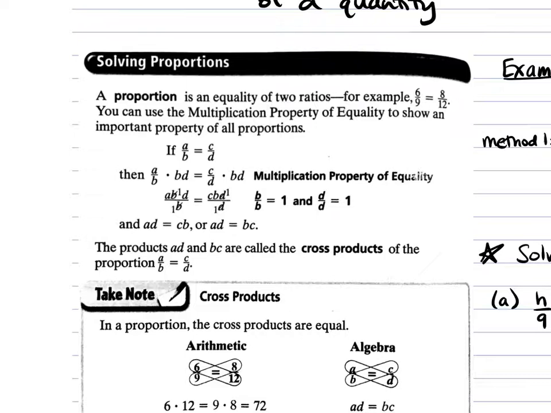So a proportion is an equality of two ratios. Remember, ratios can be written as a fraction. So here, if we have A over B equals C over D, this is an equality of two ratios. This is a ratio, this is a ratio. Equality means equal sign. You can use some algebra using the multiplication property of equality and see that AD equals CB, or AD equals BC. And these products are called cross products.